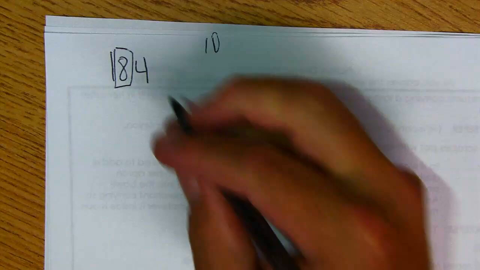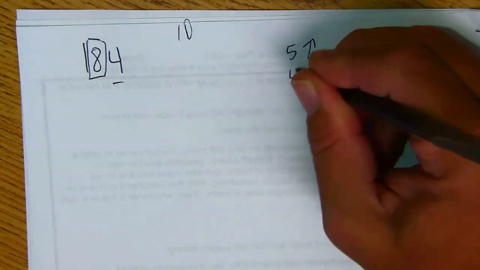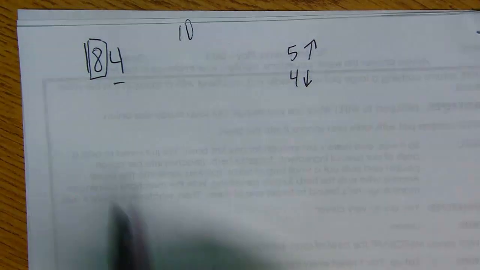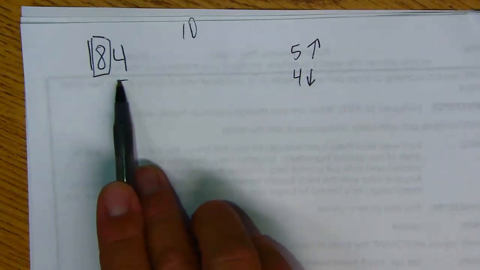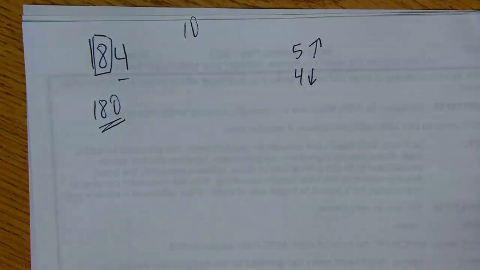184 rounded to the nearest 10. We put a box around the place value we're rounding to. Underline the digit to the right. If it's 5 or higher, you round up. 4 or lower, you round down. It's a 4, so you round down to the nearest 10.